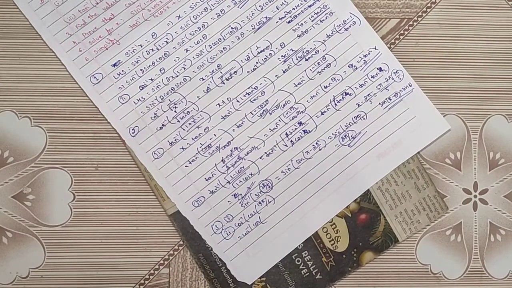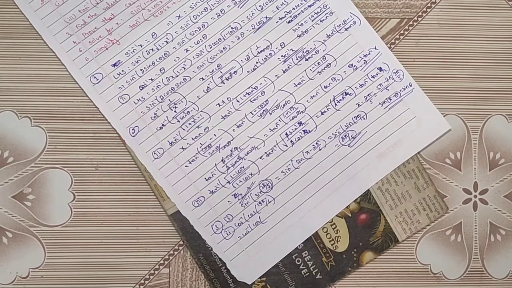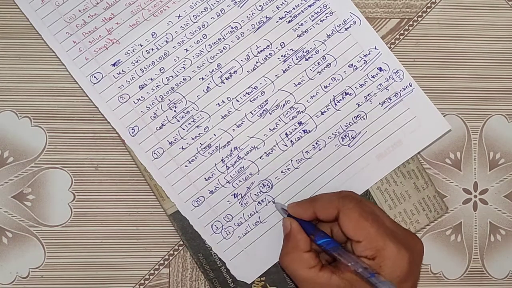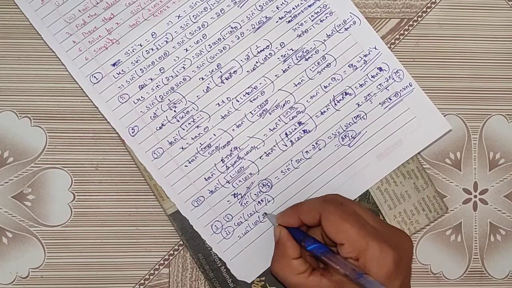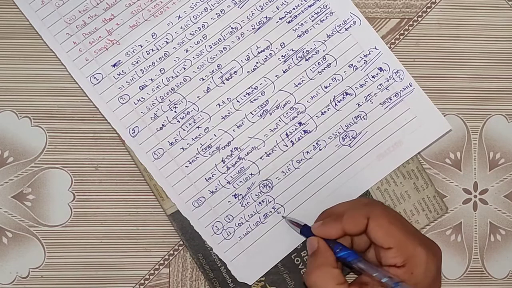How can we write 13 pi by 6? 13 pi by 6 does not belong to the range 0 to pi. For cos, the range is 0 to pi, and for sine, it is minus pi by 2 to pi by 2. So this can be written as 2 pi plus pi by 6.